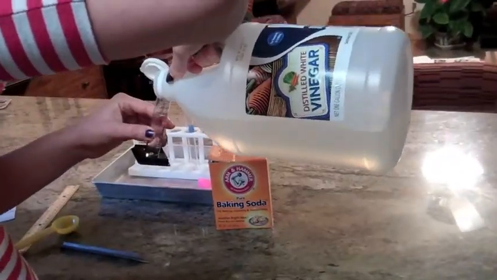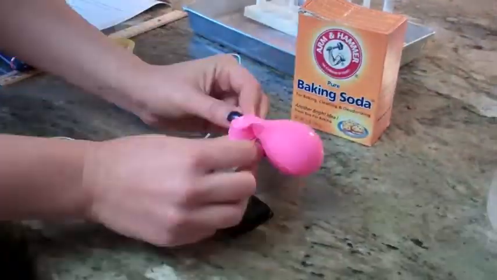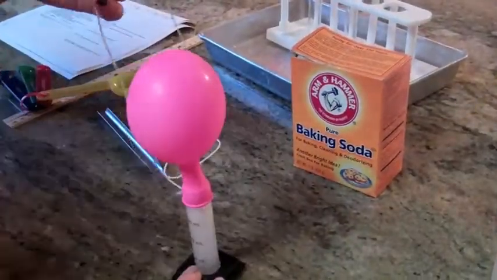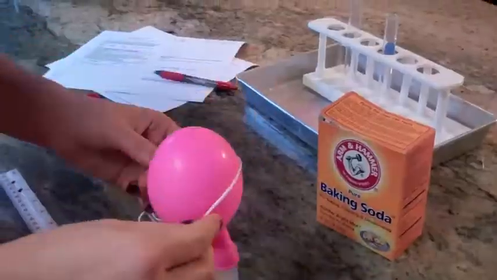In the previous experiment, I used 4.8 grams of baking soda. Now I'm going to do the same thing with 1.2 grams of baking soda and 2.4 grams of baking soda.